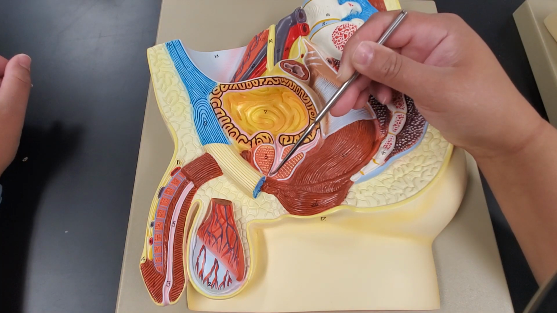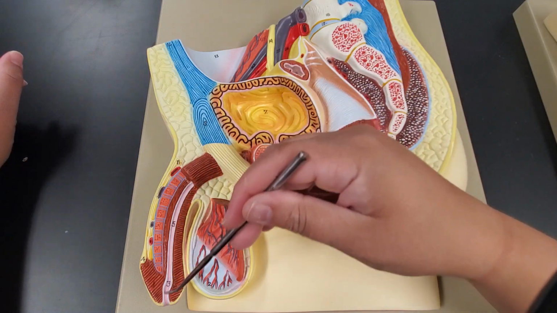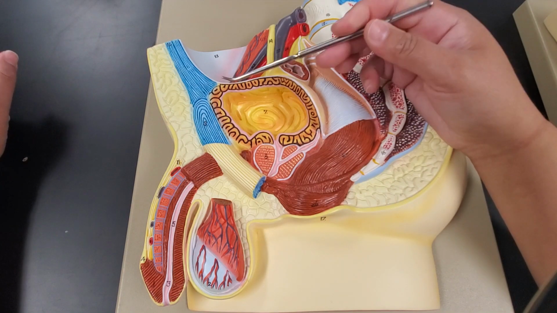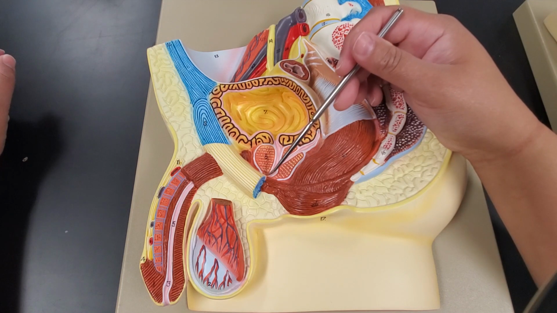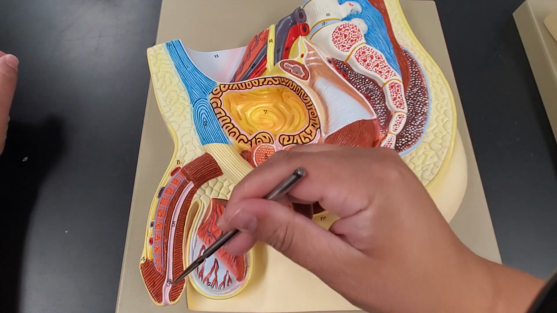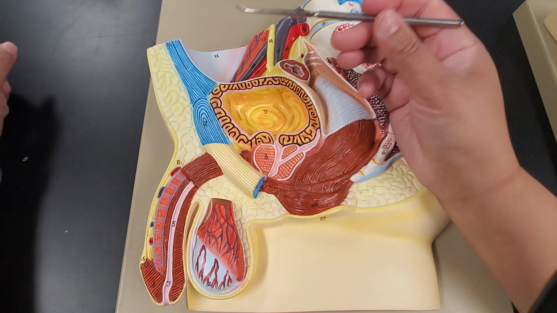That is then going to move into the urethra, and there's basically 3 parts of the urethra. There's the prostatic urethra, there's the membranous urethra, which we don't see. It's the portion between the end of the prostate and the beginning of the penis, and then we have the penile or spongy urethra that's down the length of the penis.